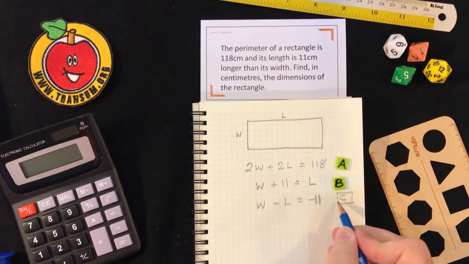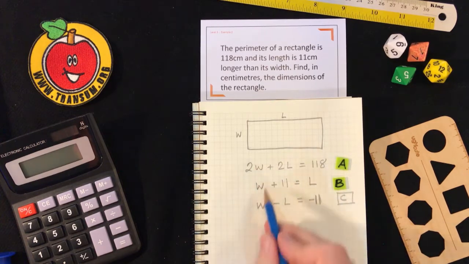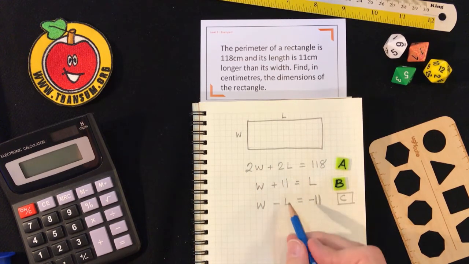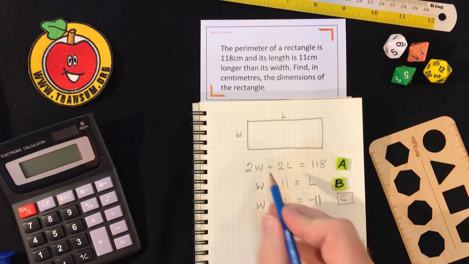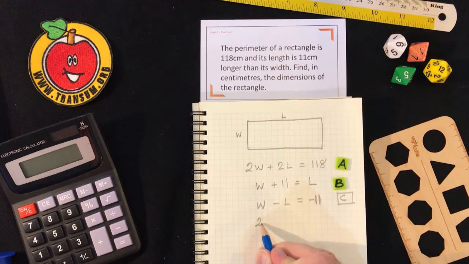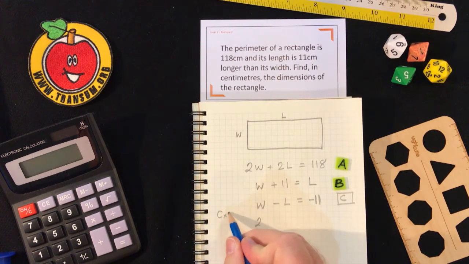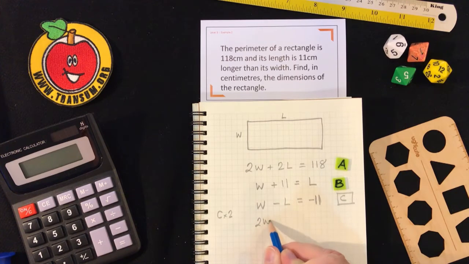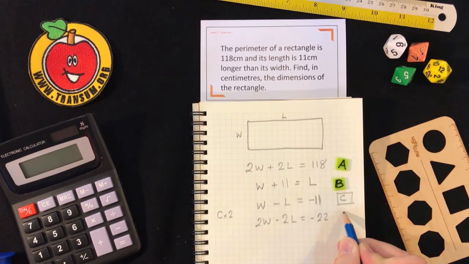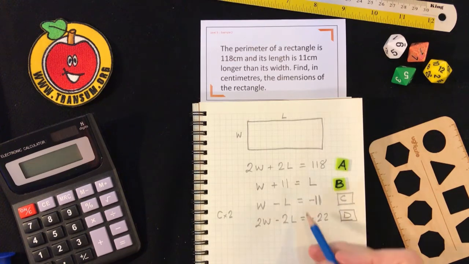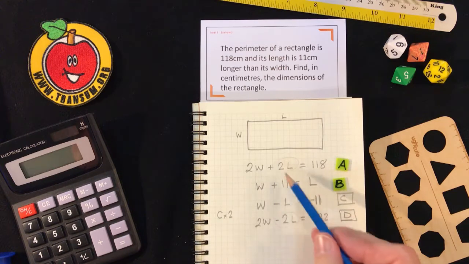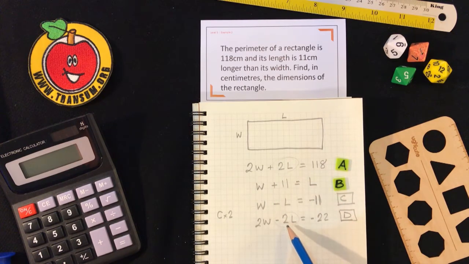So now equations C and A are sort of lined up, and now I can see that in order to get rid of one of the letters I need to double this equation. So I'm going to double equation C, so C times 2, and that will give me 2W minus 2L is equal to minus 22, and we'll call this equation D. Now we have plus 2 of them there and minus 2 of them there.